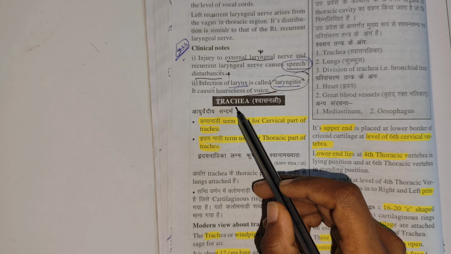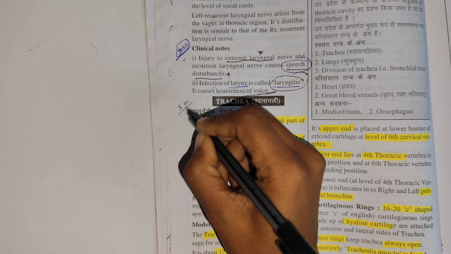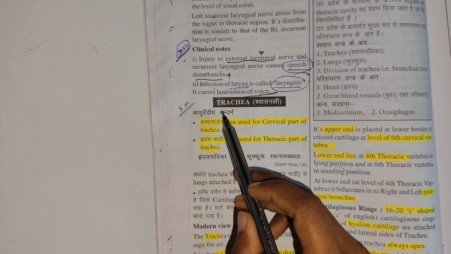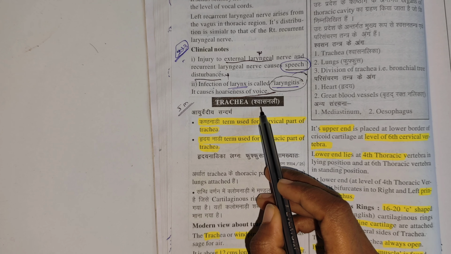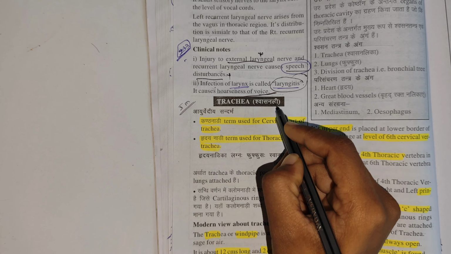We'll move on to the concept known as the trachea. They mainly ask this question for 5 marks. For the trachea, in Sanskrit we call it Shvasa Nali.